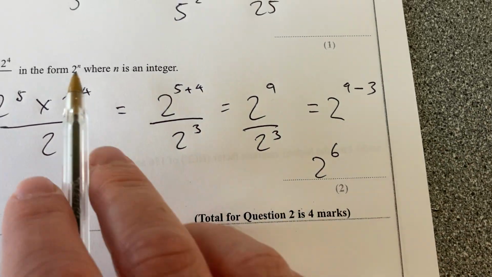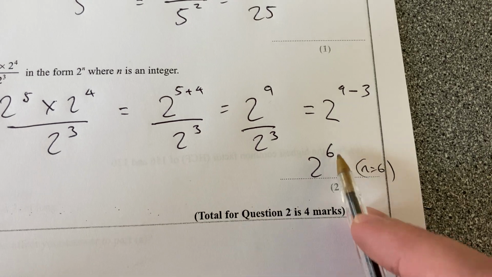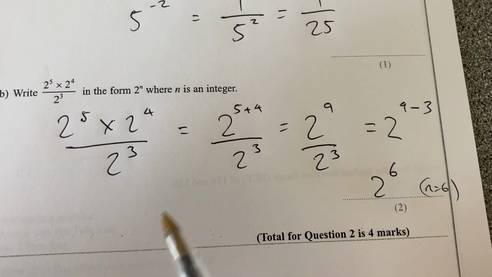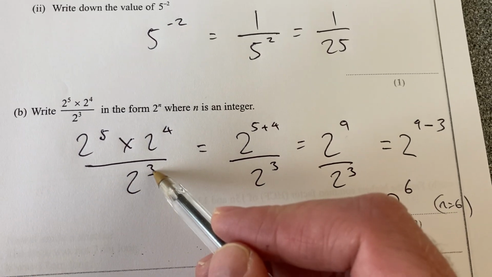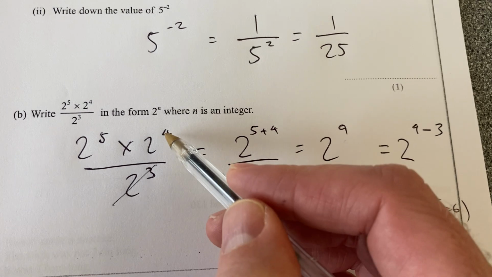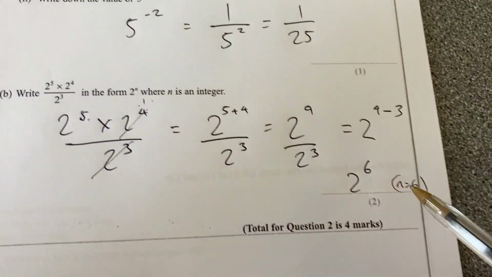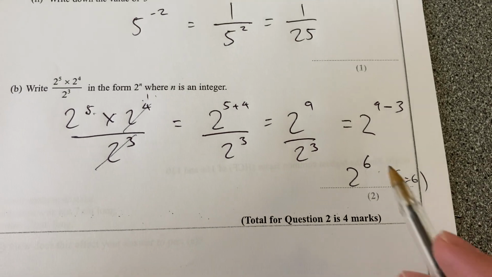I've put that in that form, 2 to the n. So now, in this case, n is 6. I don't have to write that, but just to show that I have answered that question fully. And I'll just confirm there, if I want to do it in a simpler way, 2 to the 3 would cancel with 3 of those there, leaving me 1 there. And then 5 plus 1 gives me that 6. So a different way if you want to do it that way. Okay, so 2 to the 6 is the answer.